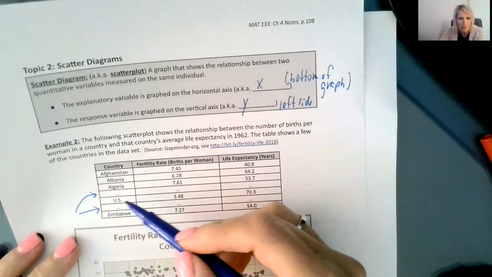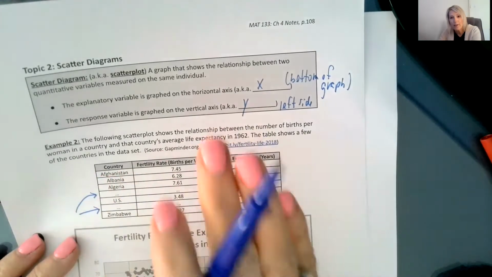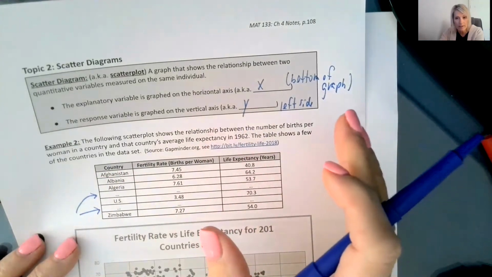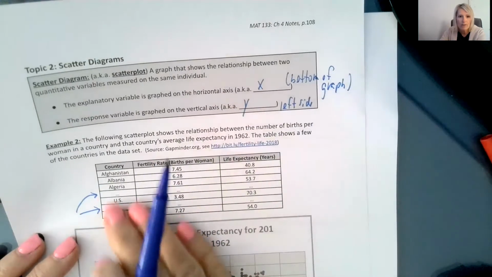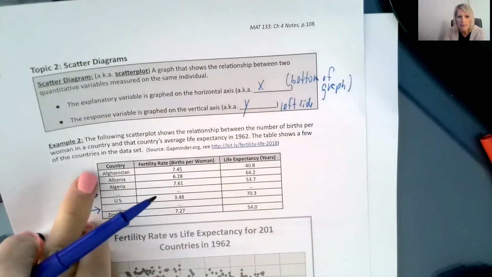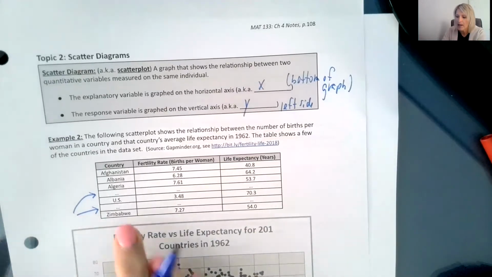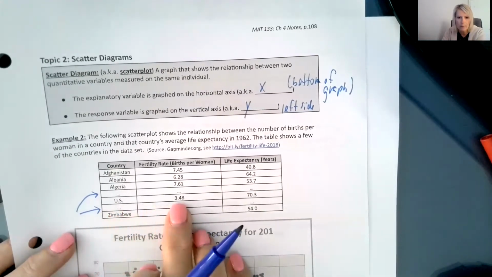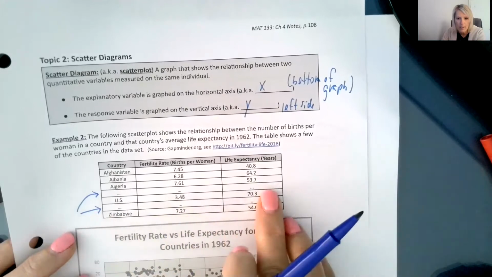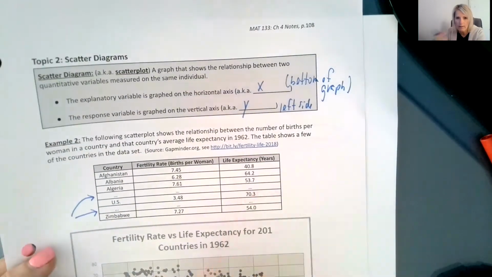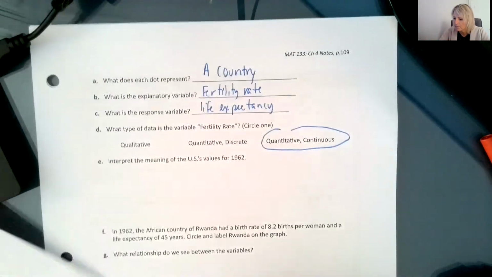So always notice when you see the ellipsis there, everything you need is probably in another table of summary statistics, but this is just letting you know that the data started with Afghanistan. You can see this goes in alphabetical order, ends with Zimbabwe, and there's the data for the US, which is 3.48 births per woman and 70.3 years of life expectancy.